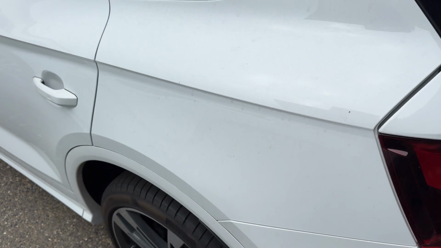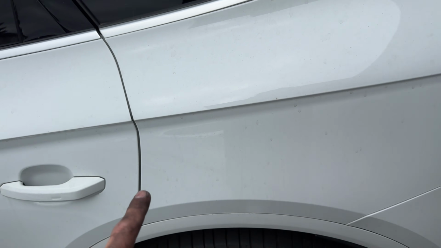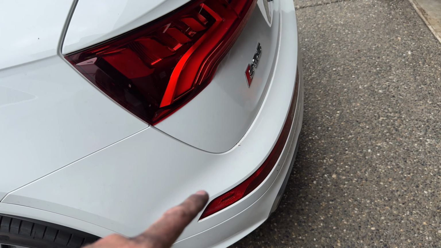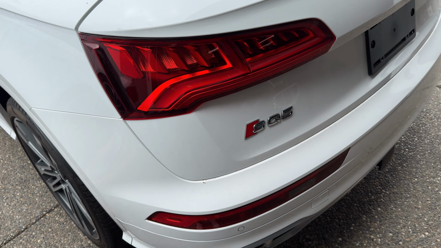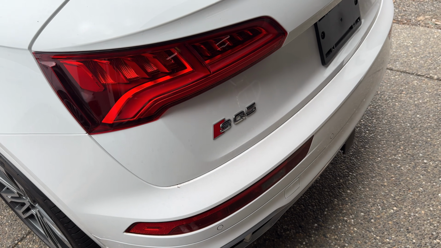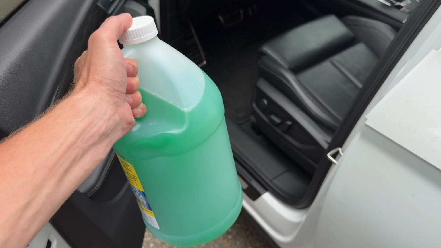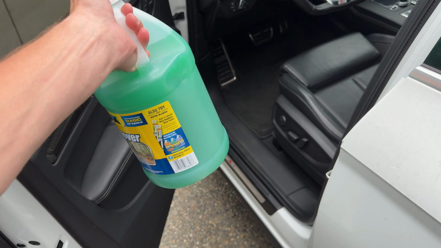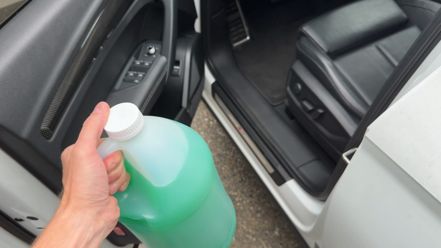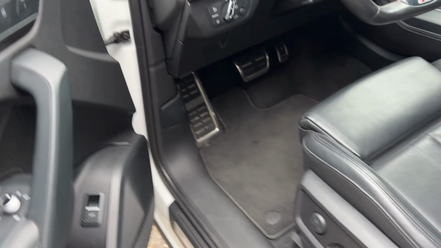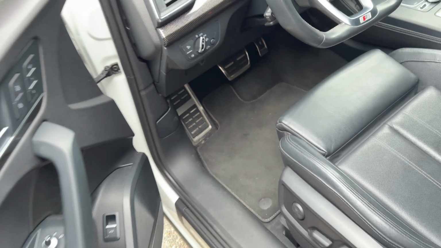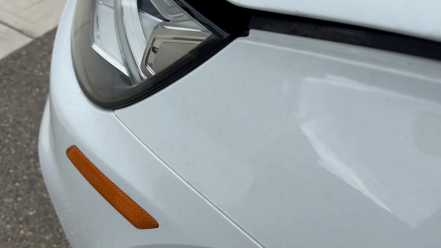If you guys remember, this is the Audi SQ5. We replaced the washer fluid tank. I still never added. So let's go get some washer fluids and fill it up. All right, here we are. So we got some washer fluid. So now let's add it, and hopefully it doesn't leak because I haven't even tested it yet. So let's get this hood open.